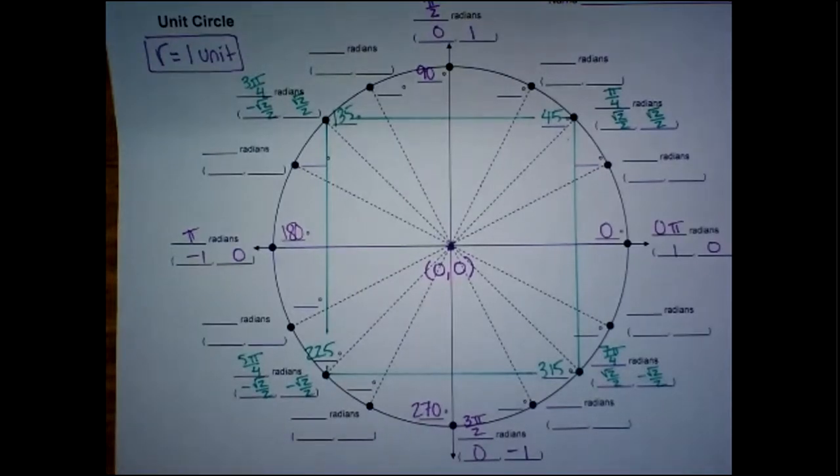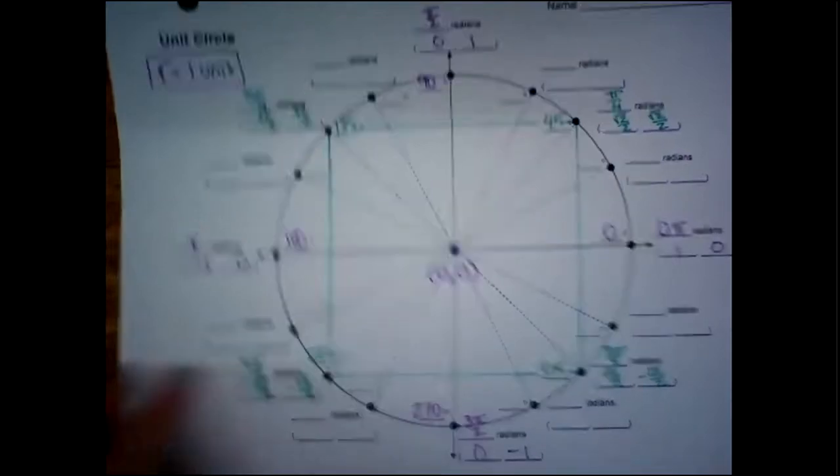All right, now we're going to go back to the notes and we're going to do the 30, 60, 90. But are you all hanging in there so far? It hasn't been terrible. I mean, okay.